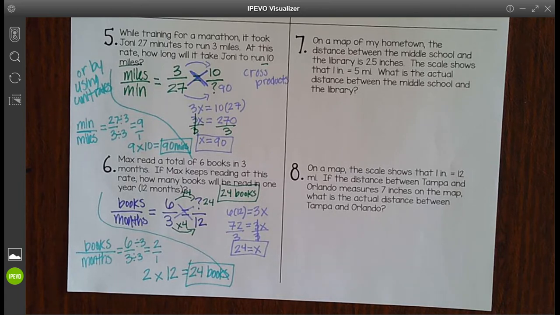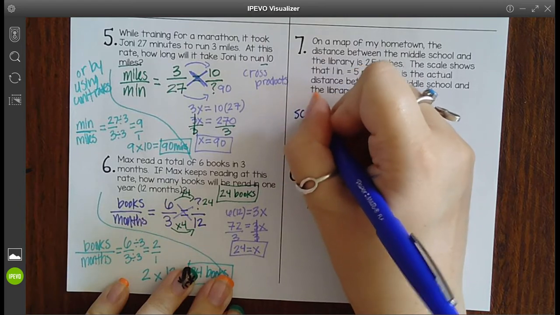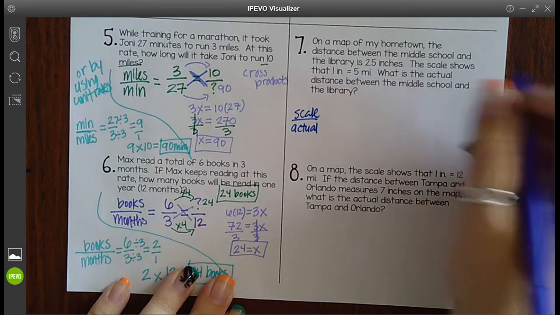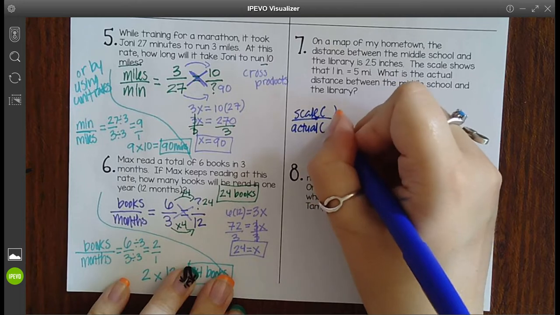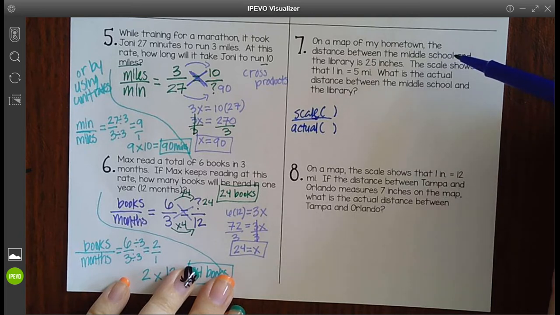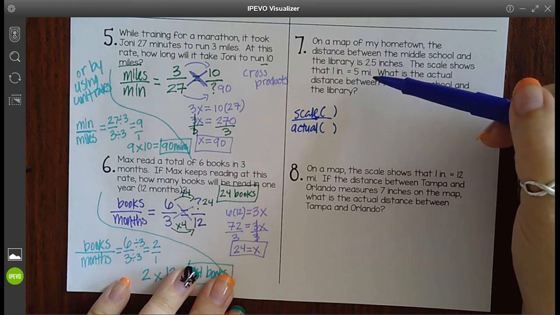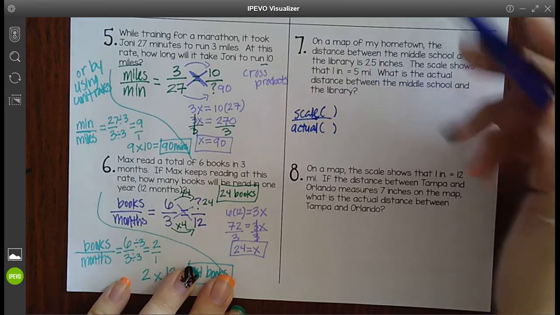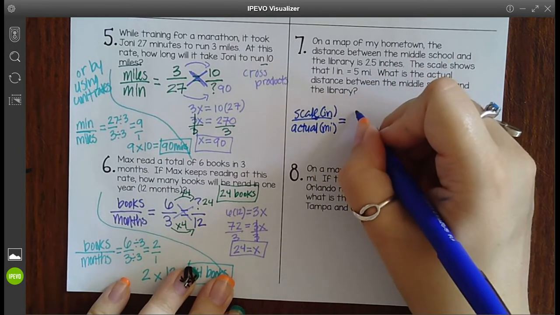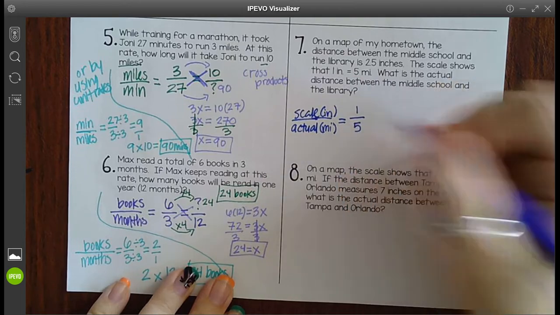And so this is when we use what's called a scale. Okay, so what I like to do to help me make sense of this is I always put scale to actual or scale to real life whenever I notice it's going to be a scale problem. And then if they use units, I include the units for the scale and the units for the actual. So for instance, this one says, on a map of my hometown, the distance between the middle school and the library is 2.5 inches. The scale shows that 1 inch is equal to 5 miles. So what do you think is on the map? Inches or miles? Obviously, inches represent how many miles in real life, right? And the scale says 1 inch is equal to 5 miles in real life.